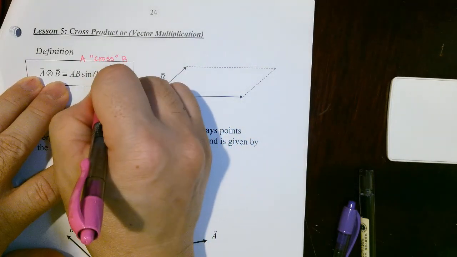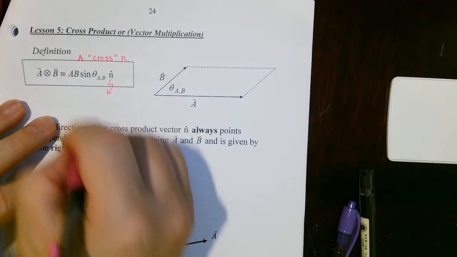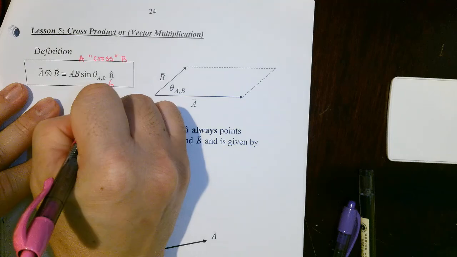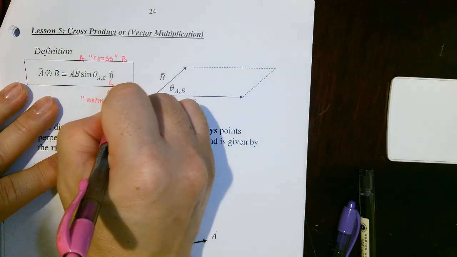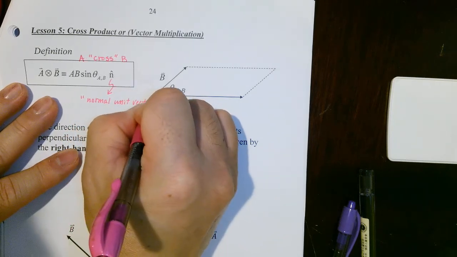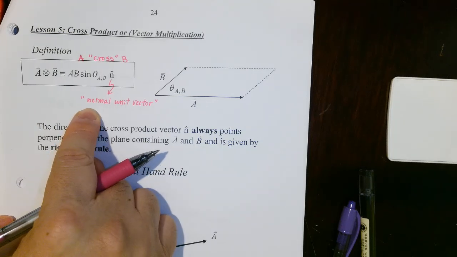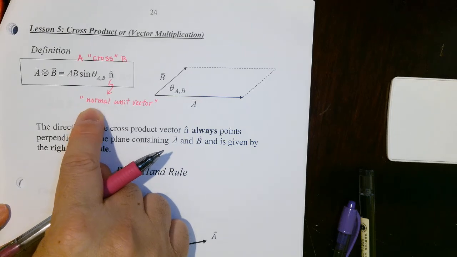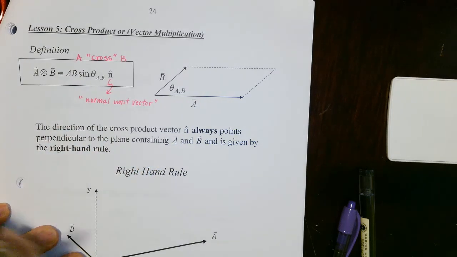Okay, so this n hat means normal unit vector. This word normal does not mean not strange. This normal is actually a mathematical term for perpendicular or orthogonal to, okay?